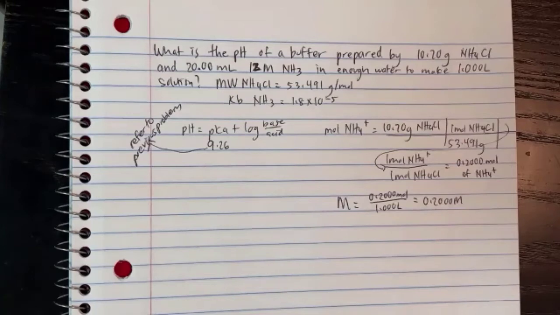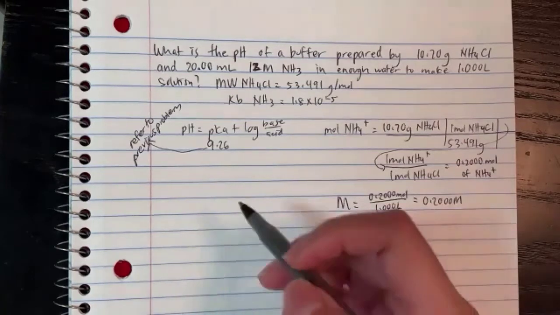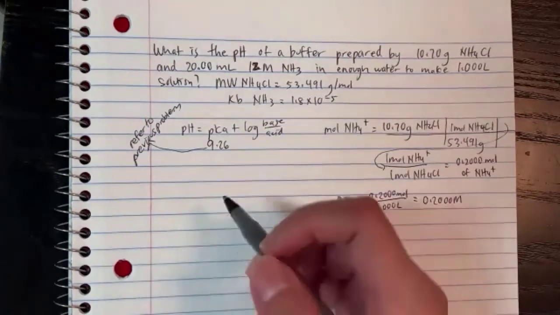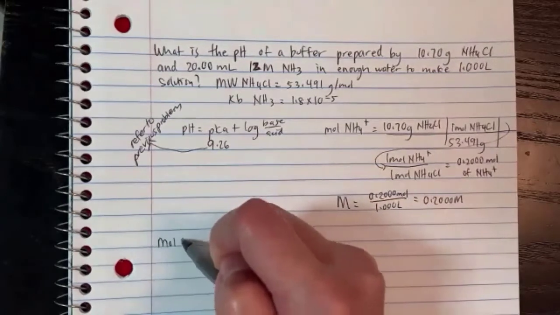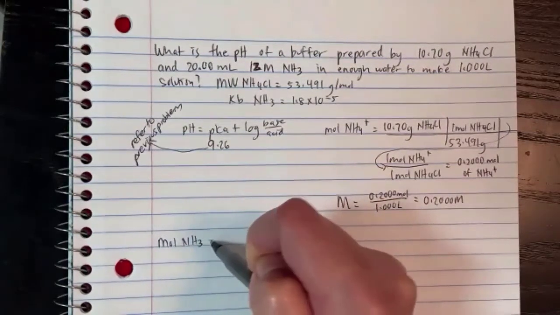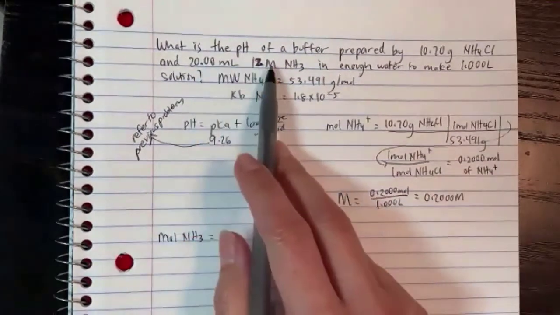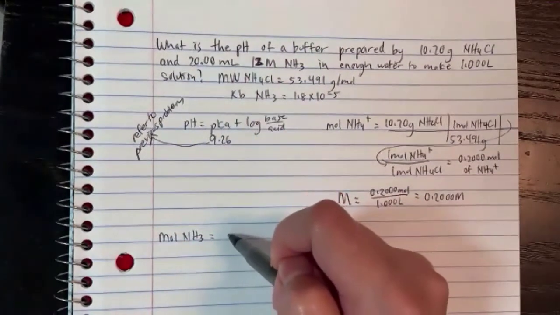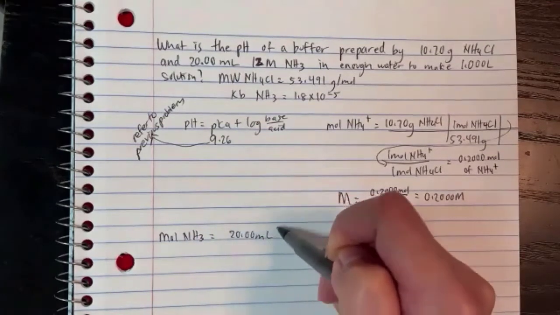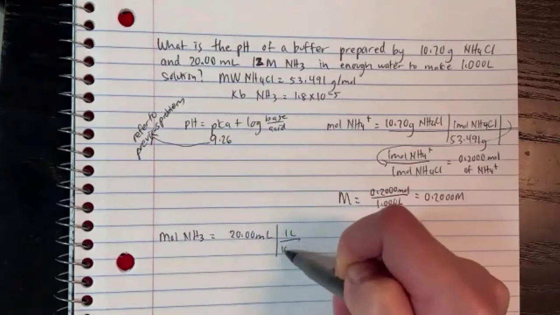And then I'm going to do the next one, which is my ammonia. Get the moles of ammonia now. Take the volume in liters times the molarity. So I'll show you how I turned it into liters. 1 liter is 1,000 milliliters.